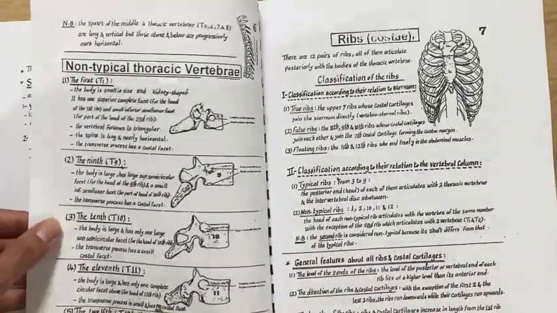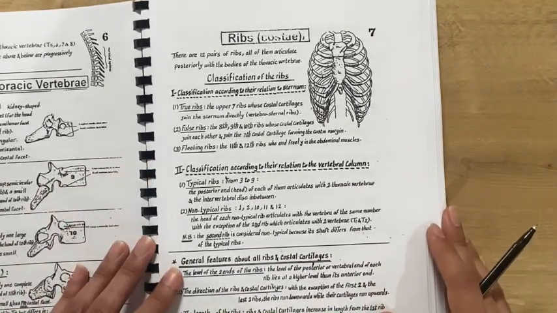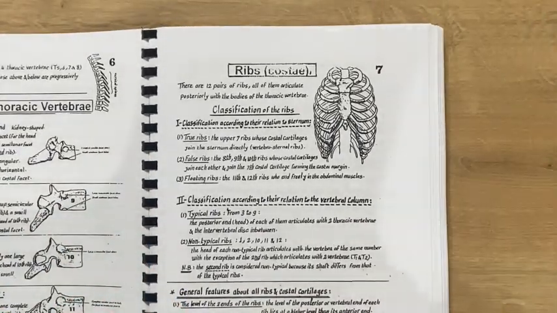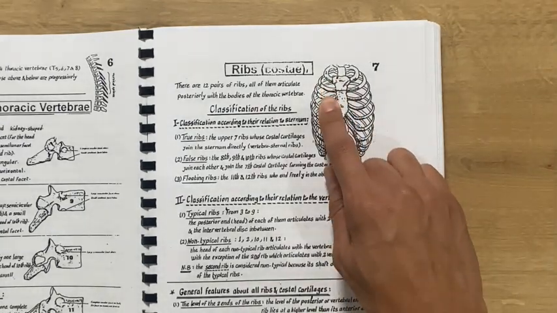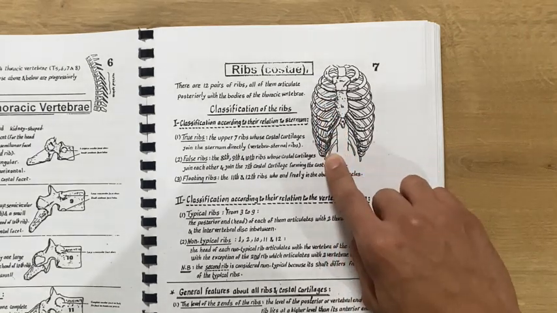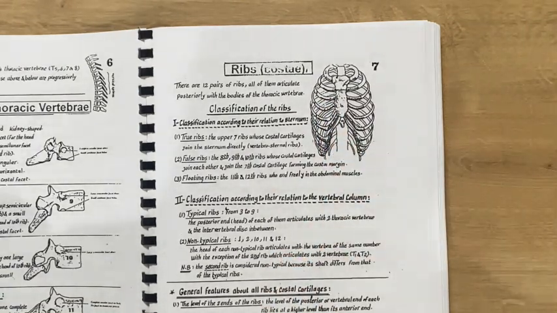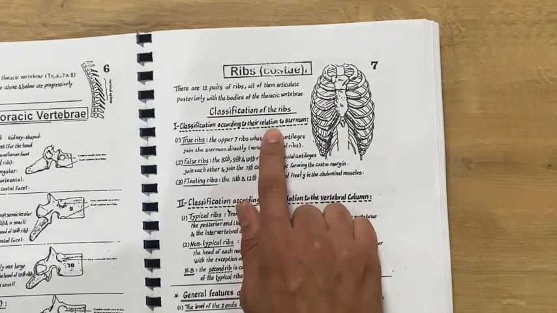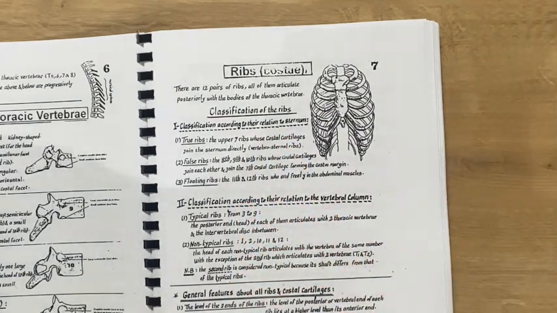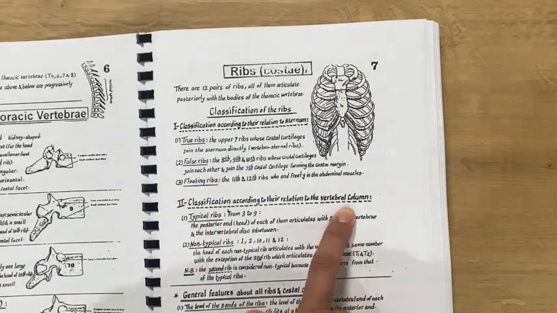Next, we're going to speak about the ribs. So the ribs in general, what Sureski likes to hear is that you mention that there are 12 ribs by name, but then 12 on each side. Okay, so we have 1, 2, 3, 4, 5, 6, 7, 8, 9, 10, and then 11, 12 are on the back. So when you describe the ribs, you want to say the classification according to the relation to the sternum, and after mentioning that, you say the classification according to the relation to the vertebral column.